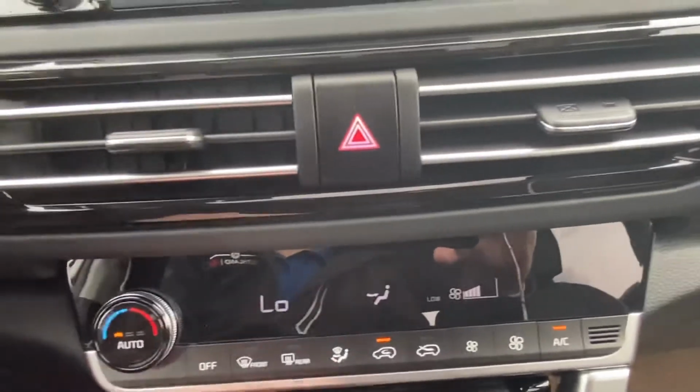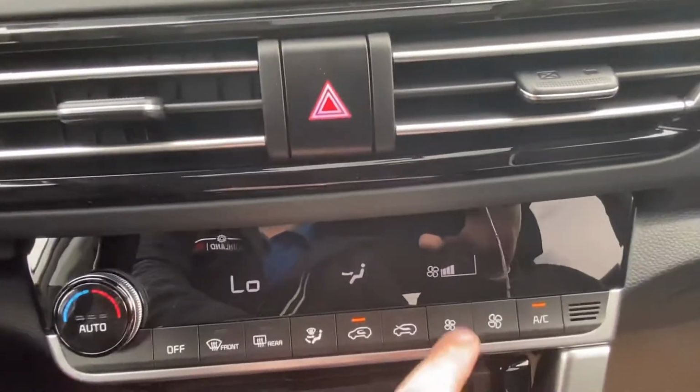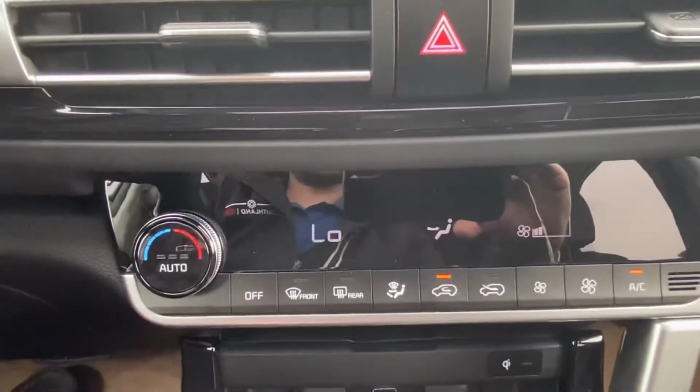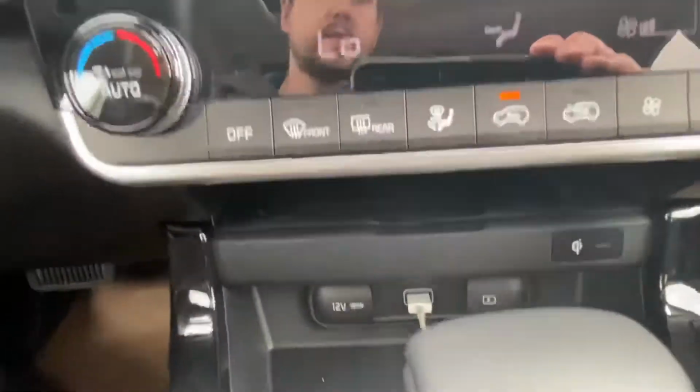And then to cancel auto, all you have to do is just change the fan volume yourself, and that's what's going to be turning off auto.